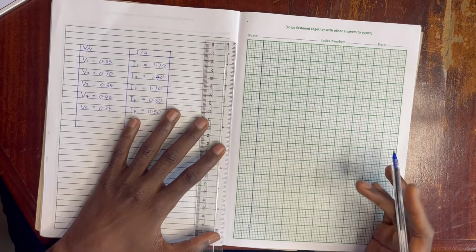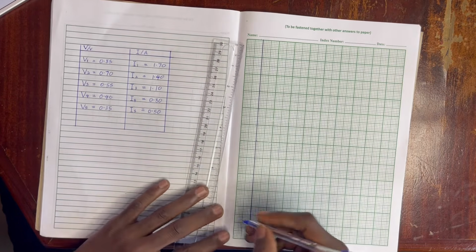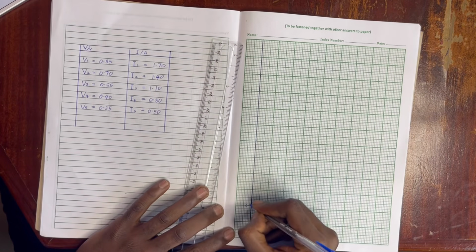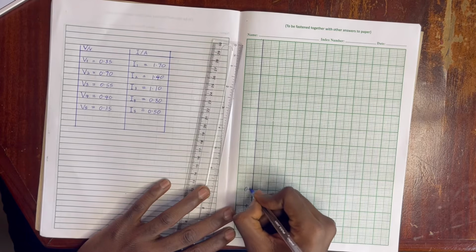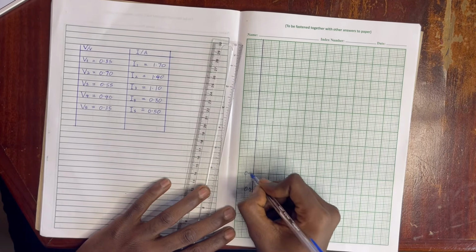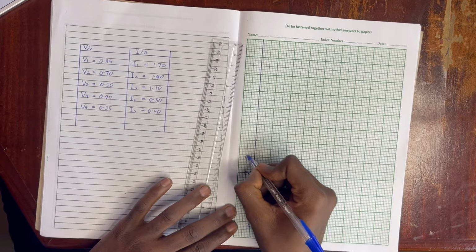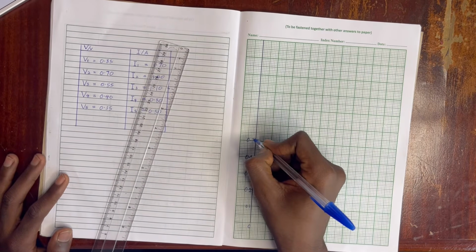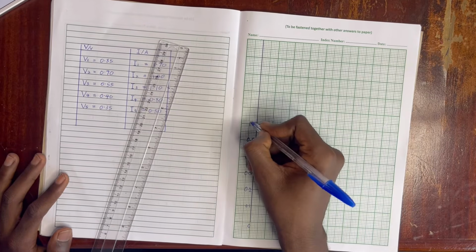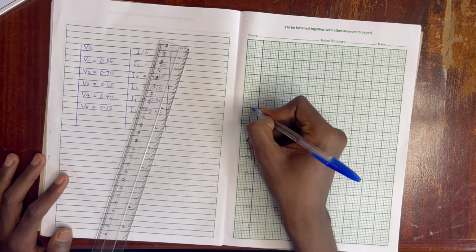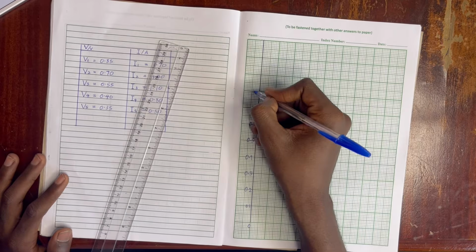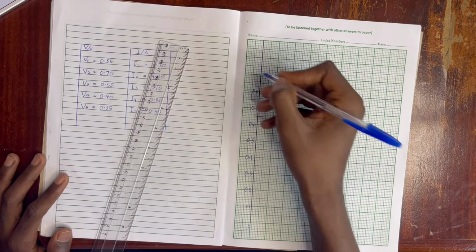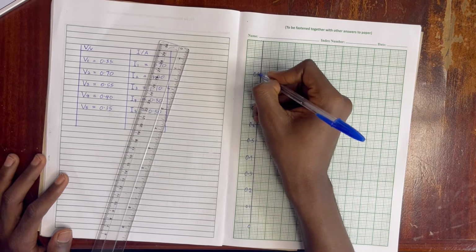Back to the actual work. So 0, 0.1, 0.2, 0.3, 0.4, 0.5, 0.6, 0.7, 0.8, 0.9.